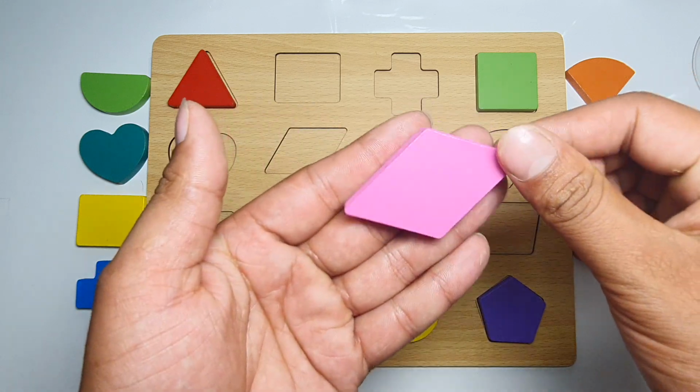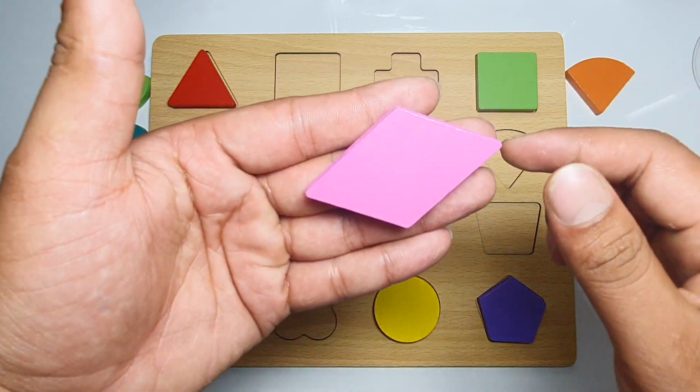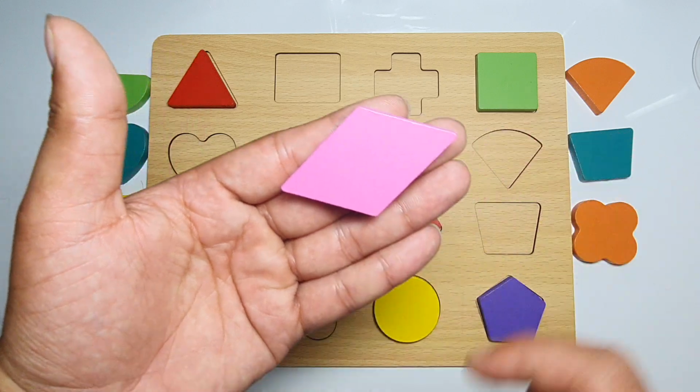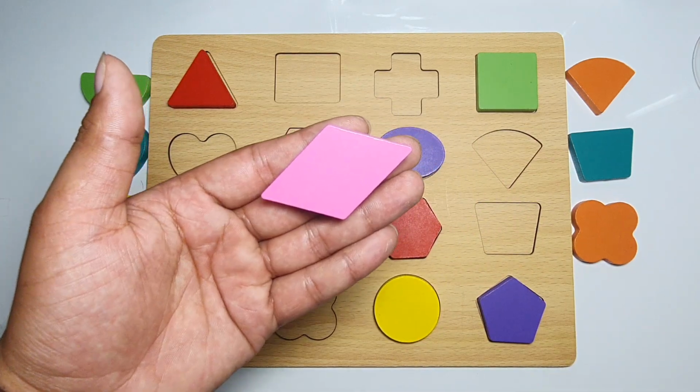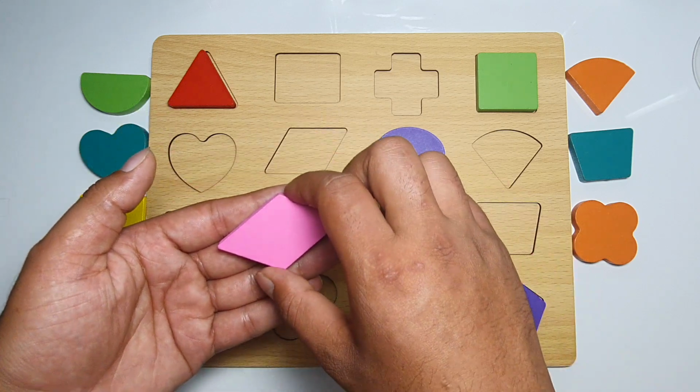Which color is this, kids? It's also pink. Wow, wow. And it's a parallelogram.